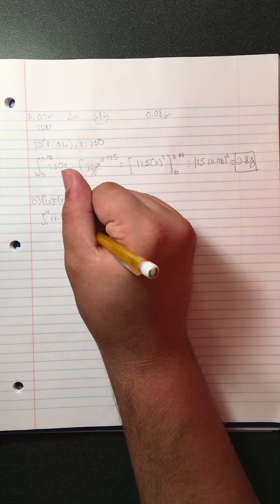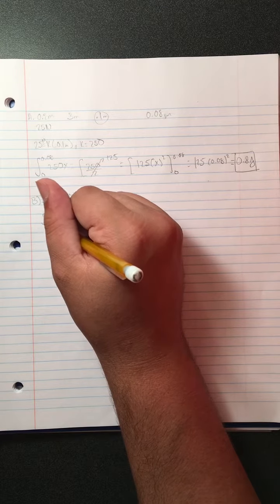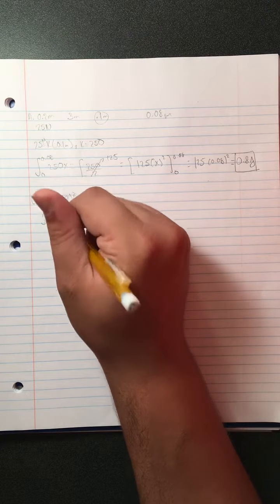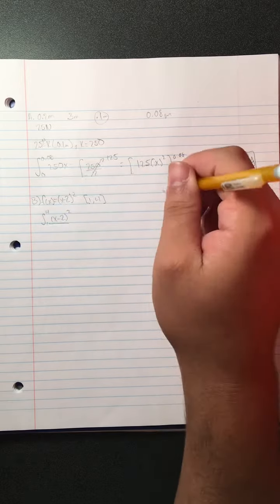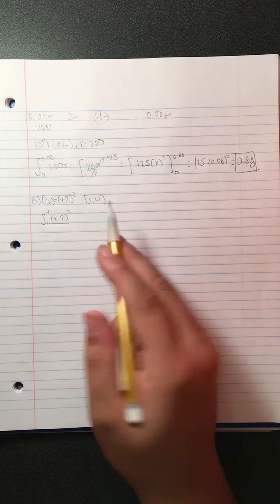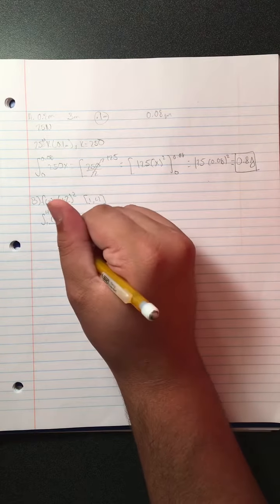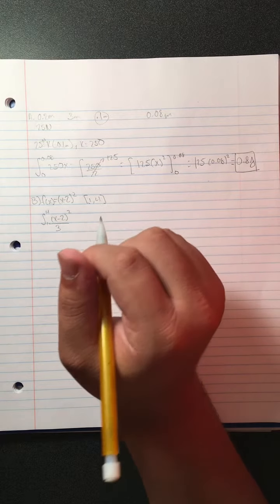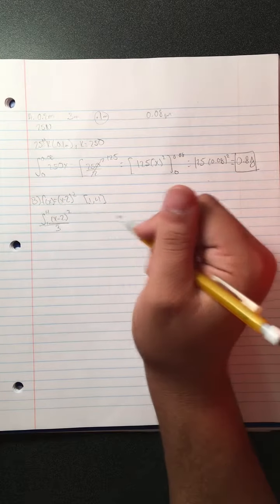x minus 2 squared, and this is going to be over the amount of spots between there, so b minus a, which is 3. So the integral of that over 3.